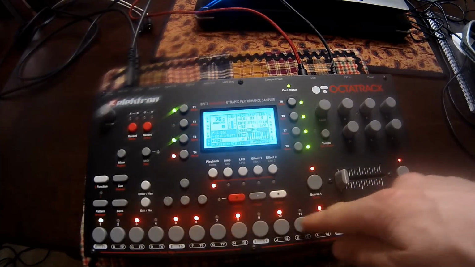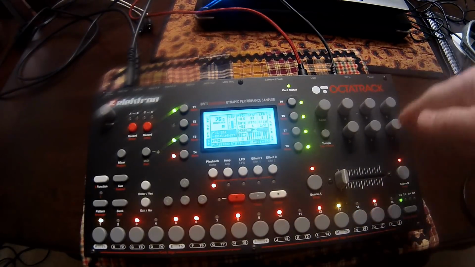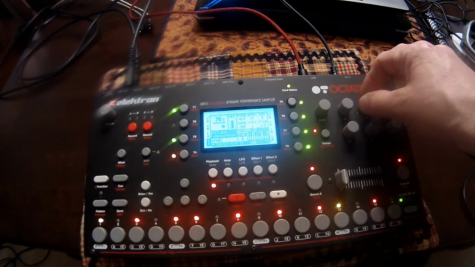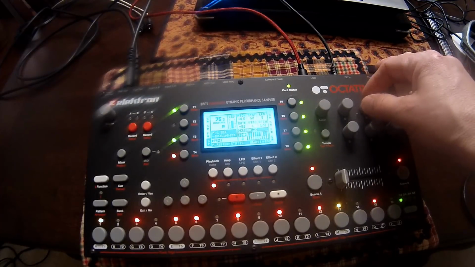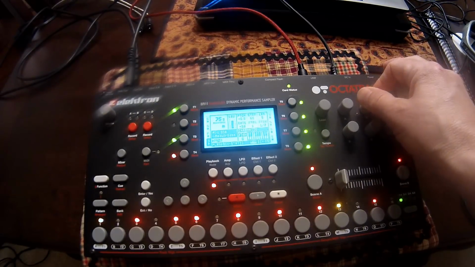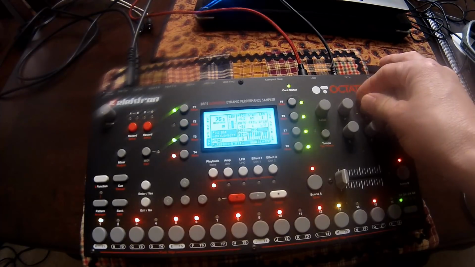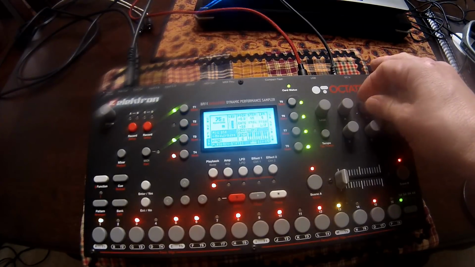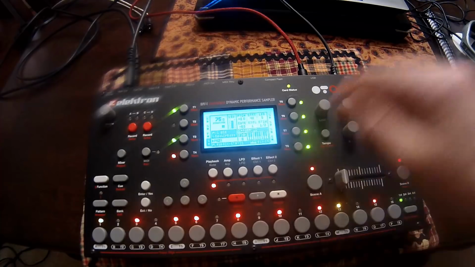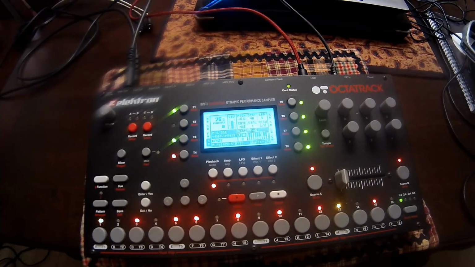Now listen. And I can scroll through till I find a good spot. So that's my 2 favorite ways of putting pieces in here, of editing synth samples for the Octatrack.